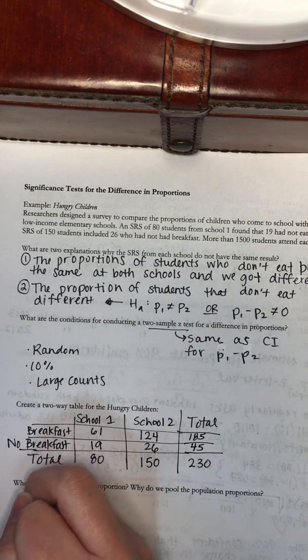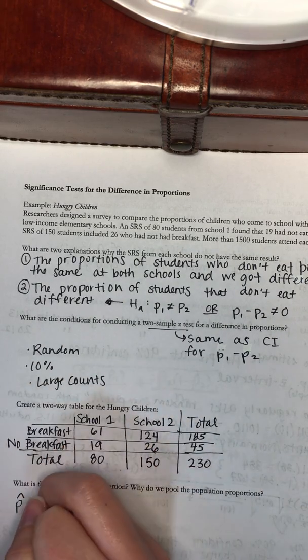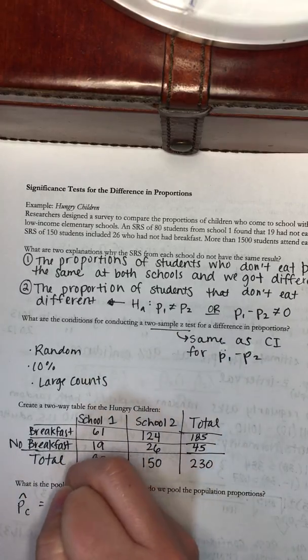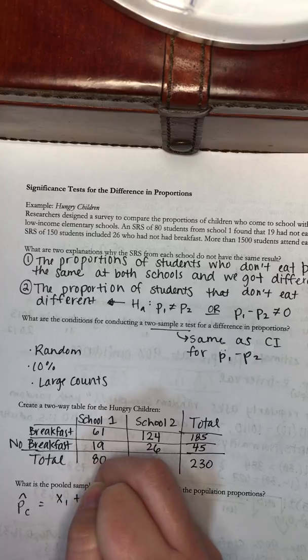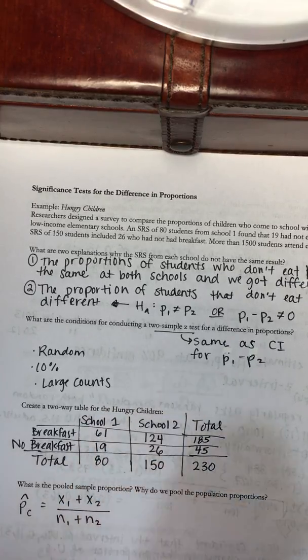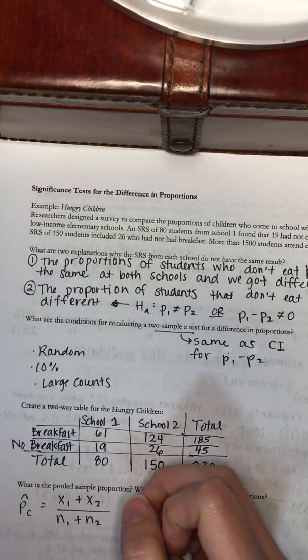Okay, so if we want to get our p hat pooled, or our combined p hat, that's x1 plus x2 over n1 plus n2.